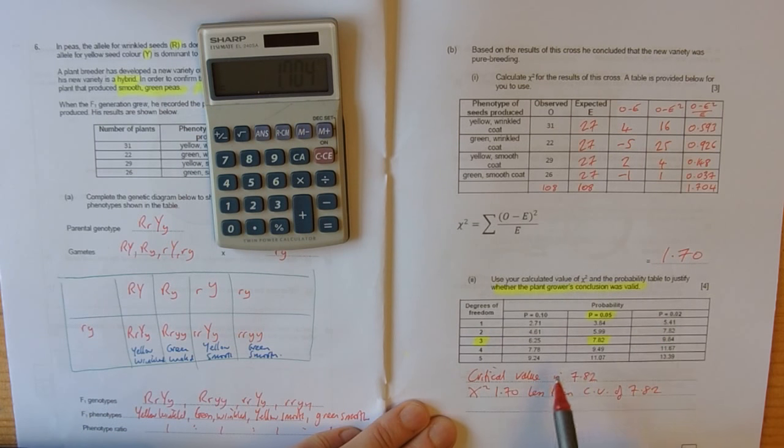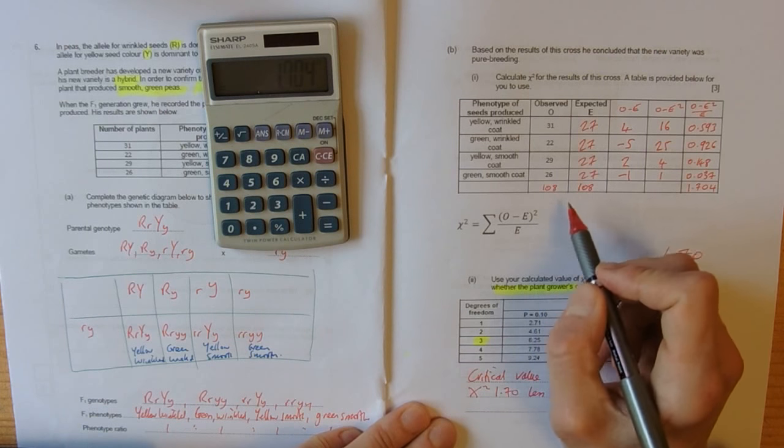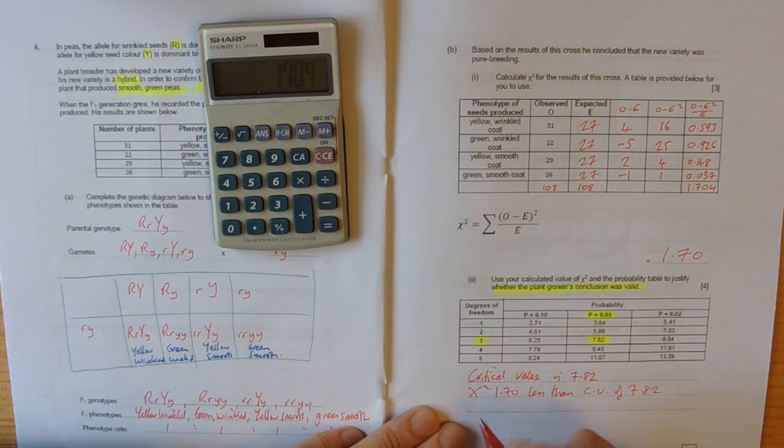And so now we go, well, if it's bigger we'll be able to reject the null hypothesis, so we must accept the null hypothesis, and the null hypothesis is there's no difference between these observed and expected. So I'm going to write that in even though you don't need it. So we accept the null hypothesis. So there's no significant difference between the observed and expected.